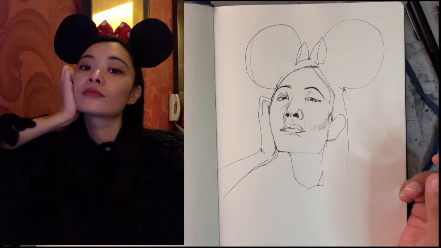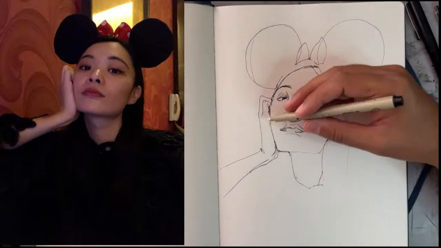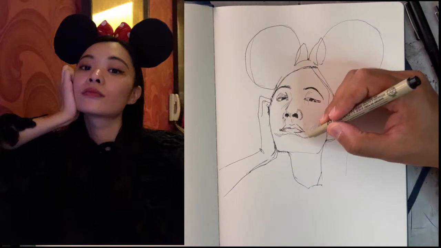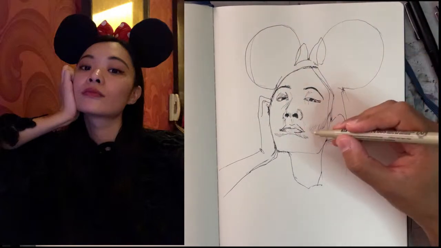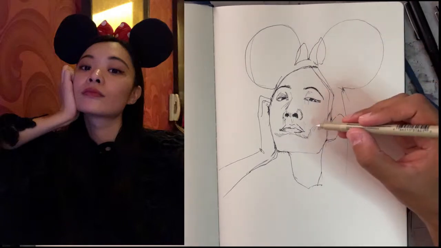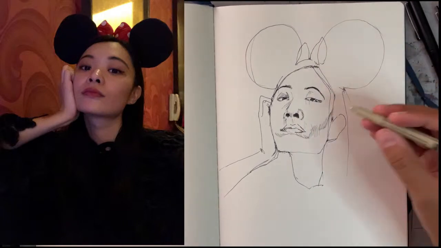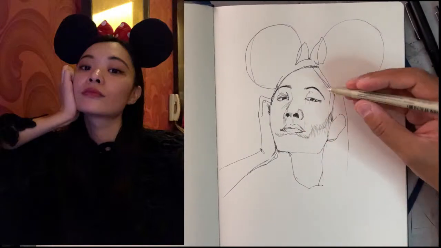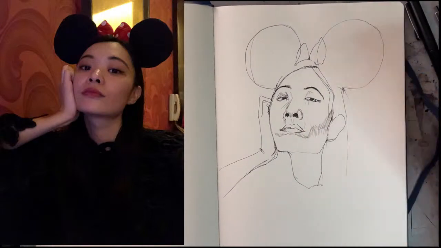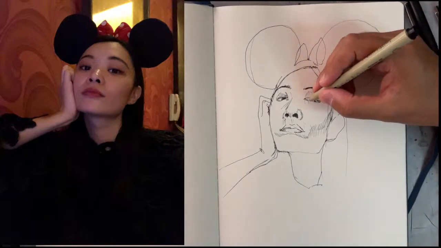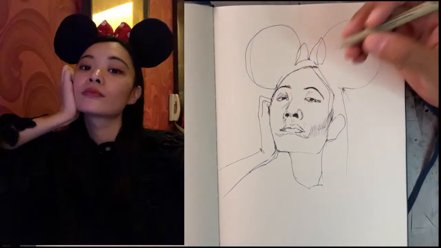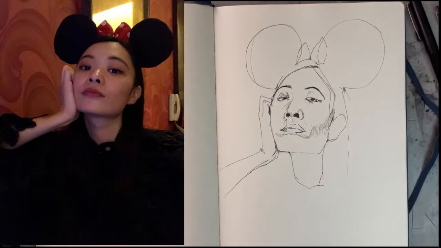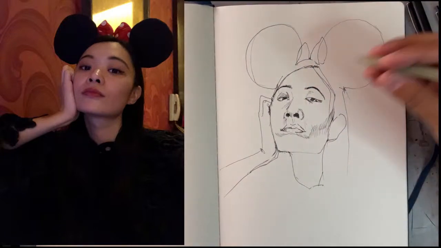There. I mainly use this Micron for practically everything on this, but technically, if I was trying to do a more accurate drawing of this, I probably would want to use something like a colored pencil, just to put down the information first. But being that this is just a sketchy live, you guys wanted to see how I do this in pen. This is how I usually play around.